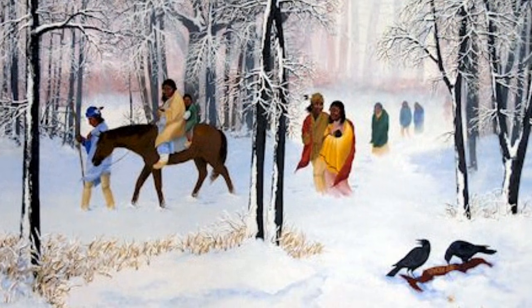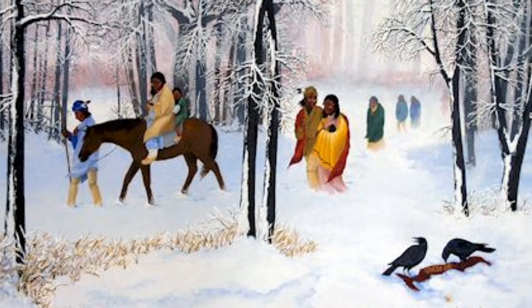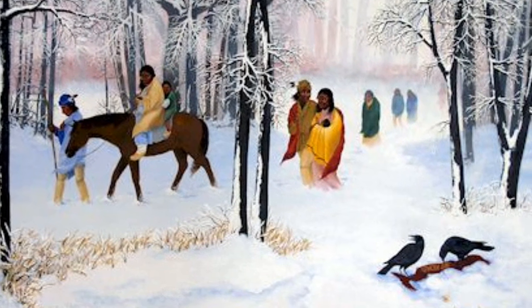The enforcement of the Treaty of Dancing Rabbit led to a disaster for the Choctaw people as they were forced to march to Indian Territory during the winter. Nearly 1/4 of the tribe died as a result of starvation, cold, or disease.